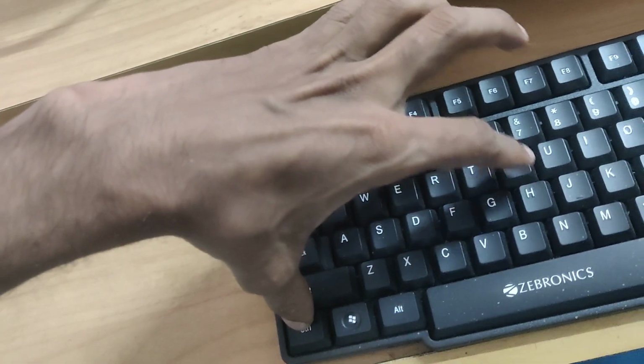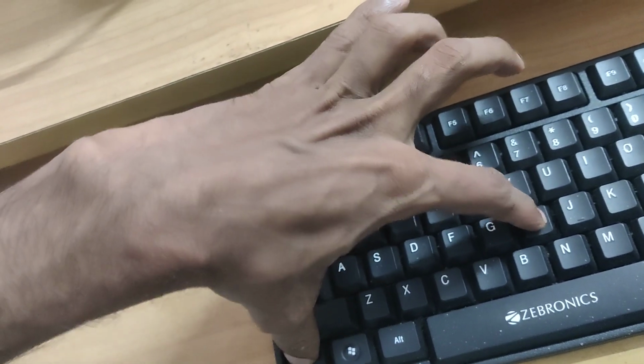So remember, the keyboard shortcut is Control H for replacing in this Microsoft Expression Web 4.